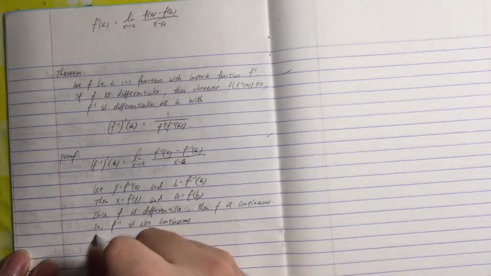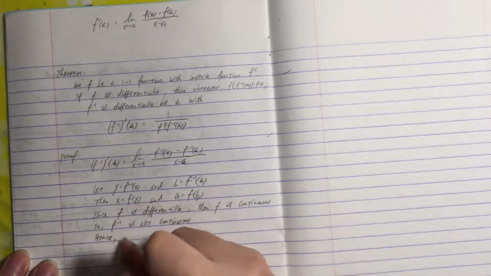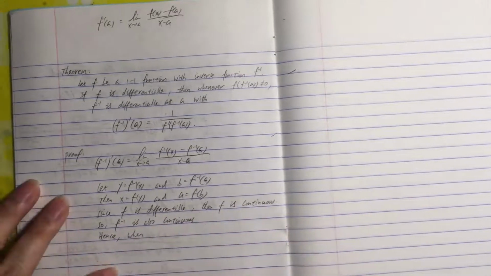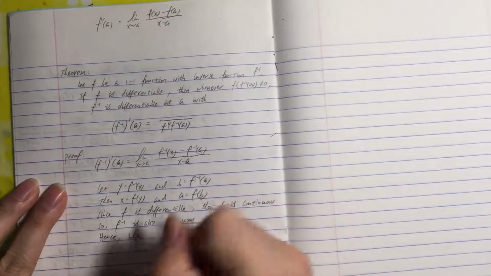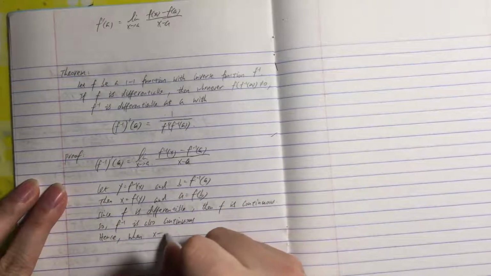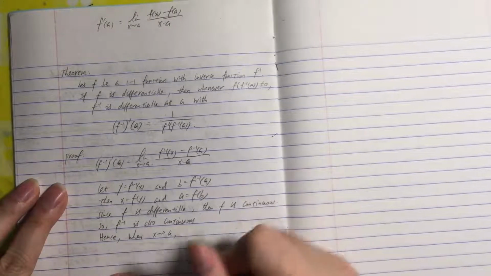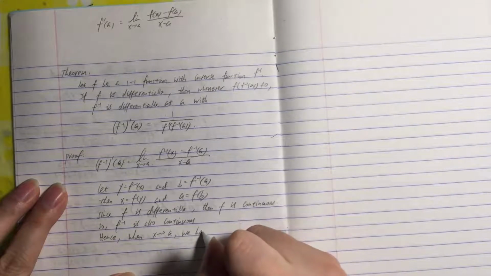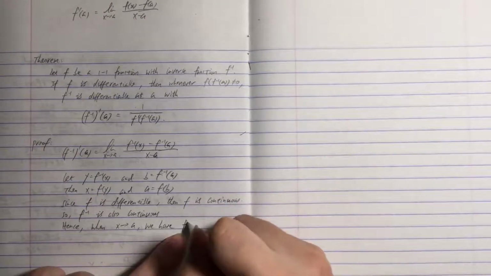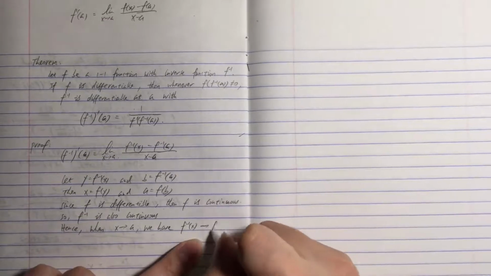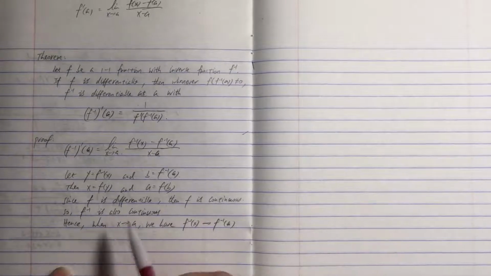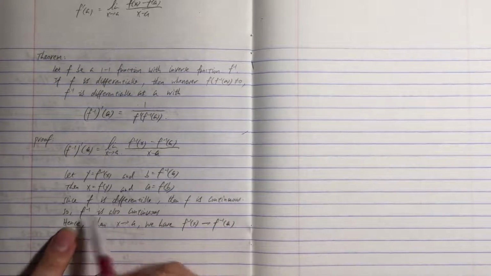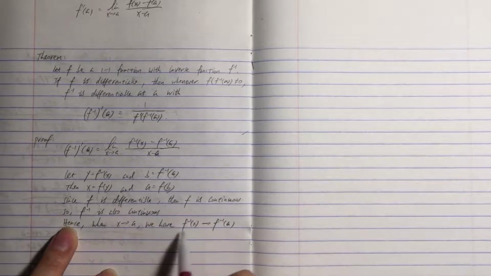Since f inverse is continuous, when x approaches a, we have f inverse of x approaching f inverse of a. Since the function f inverse is continuous, when x approaches a, f inverse of x also approaches f inverse of a. That's what we have here.